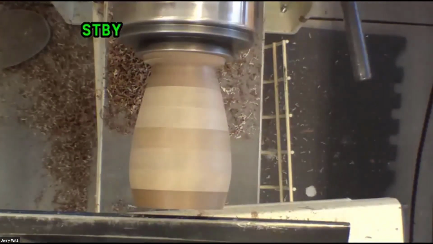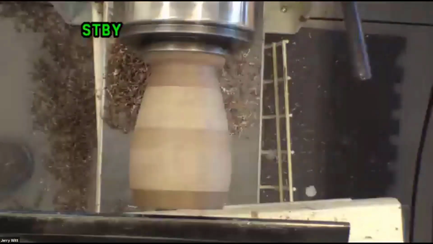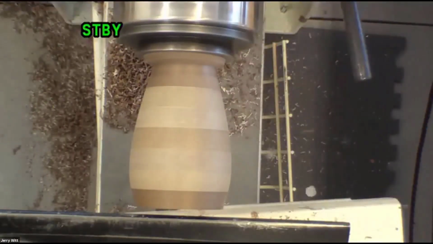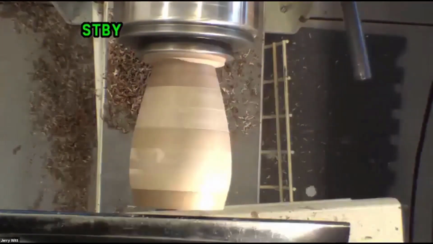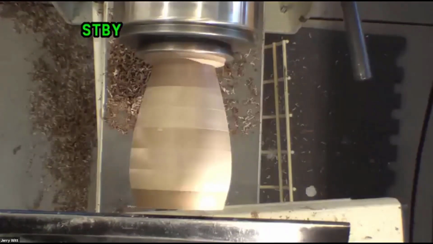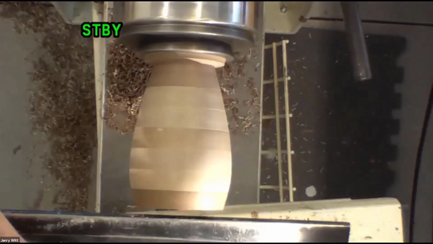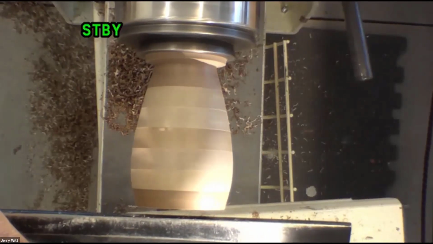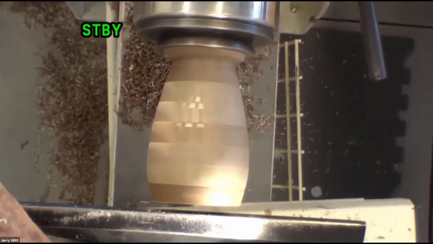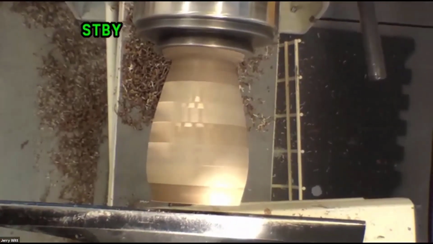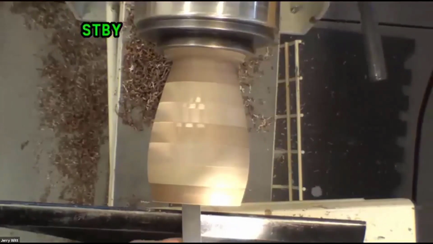Right? Yep. Yeah, there we go. Those are great lights. You get them at IKEA for about $12. And you could put a couple of little magnets on the bottom, glue them on the bottom, and they'll stick on your lathe any place you put them.